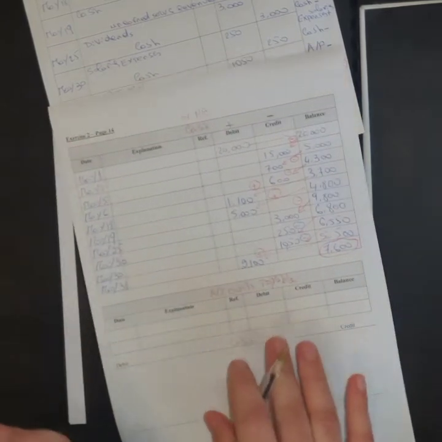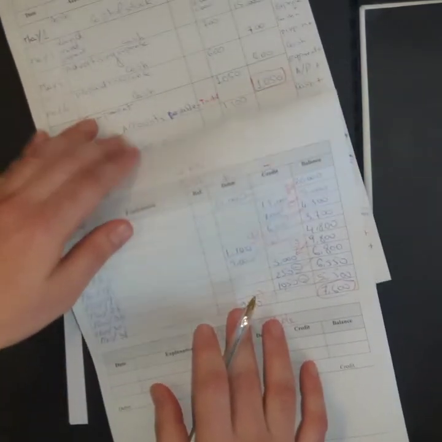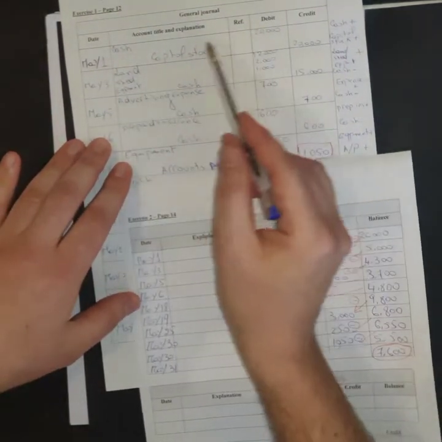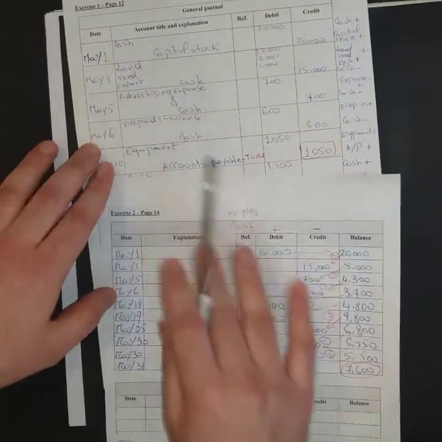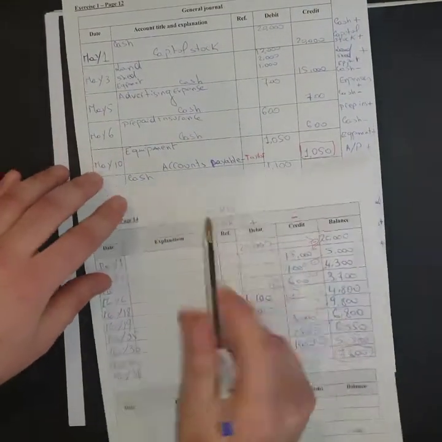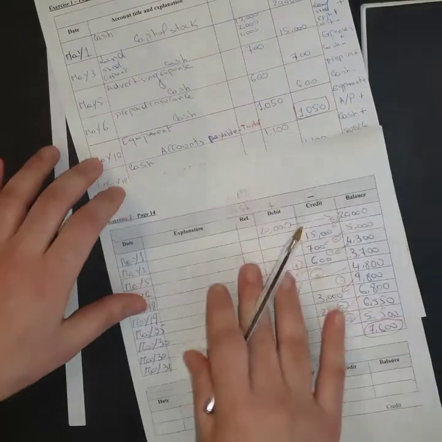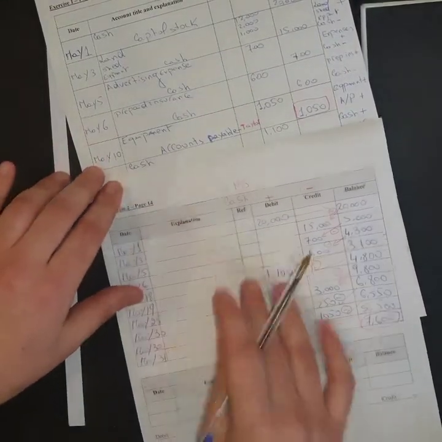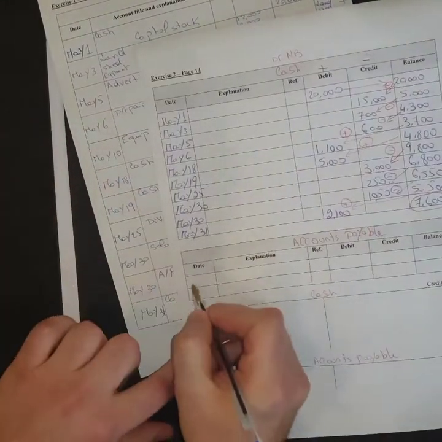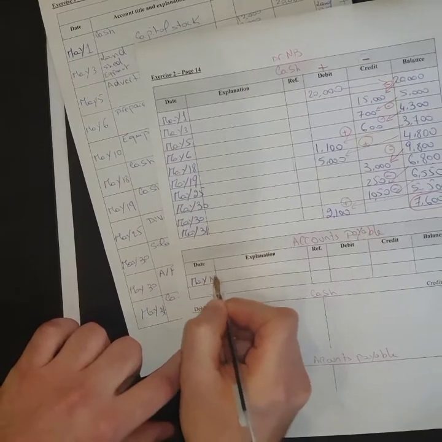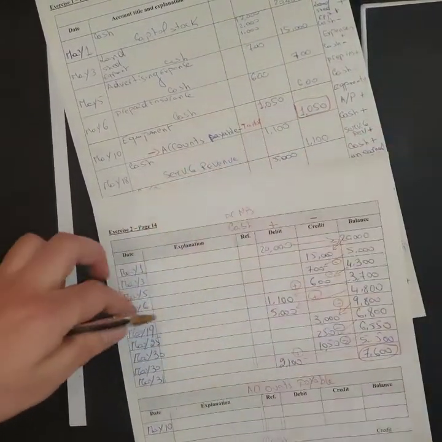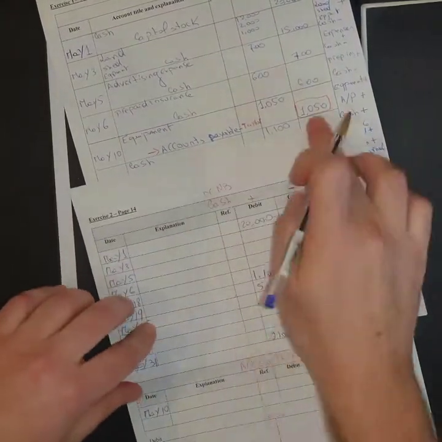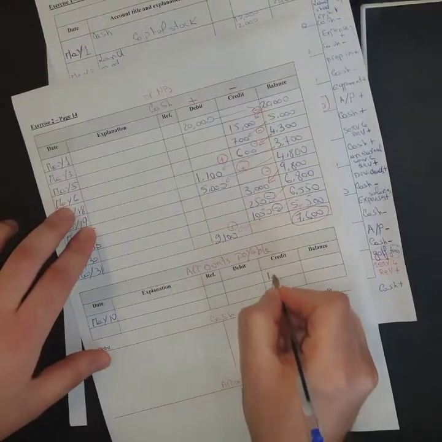For accounts payable, we have to find accounts payable in the general journal. On May 1 we don't have accounts payable, May 3 no, May 5 no, May 6 no. We have the first appearance of accounts payable on May 10, so we record May 10. On May 10, the accounts payable was in credit for 1,050, so we record 1,050.